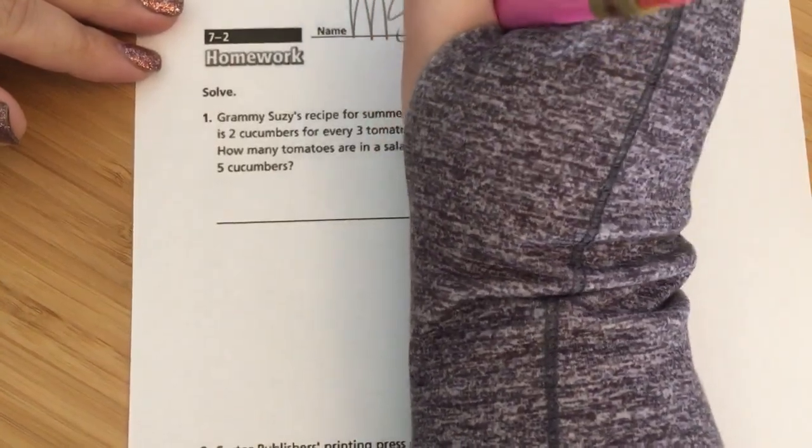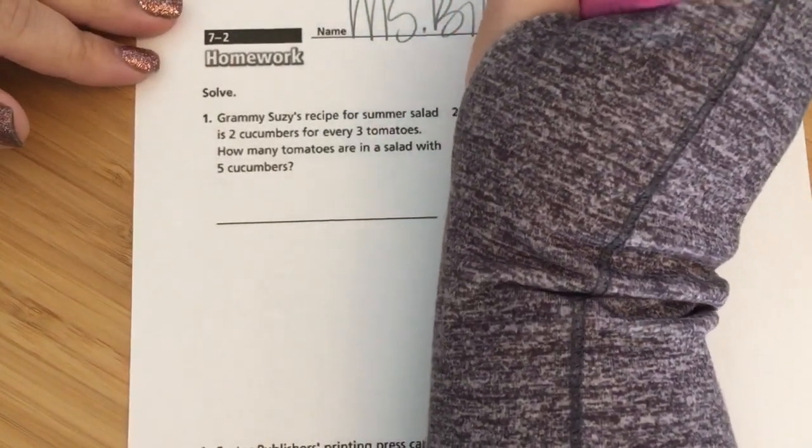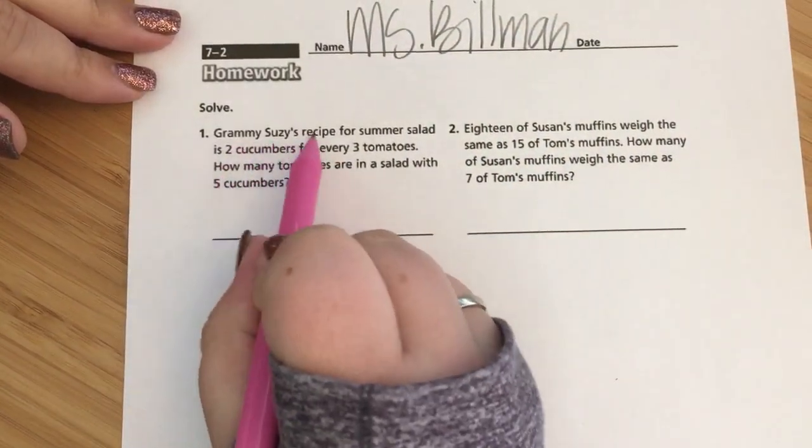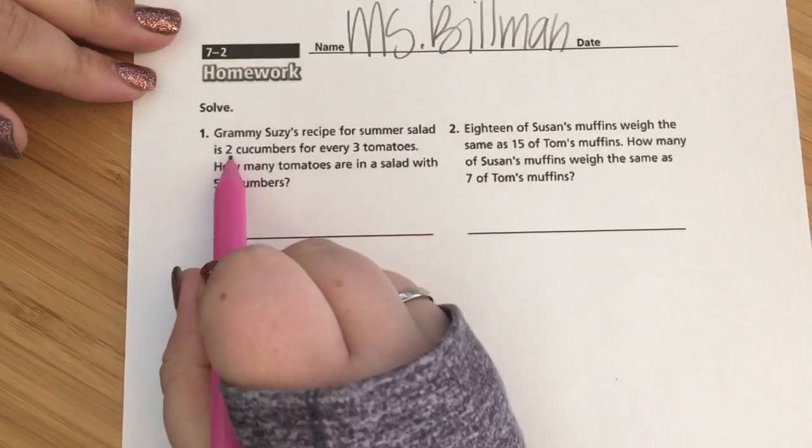Unit 7, Lesson 2 homework with, obviously, me, Miss Billman. There are only 4 questions on this. Hooray! But we will be using what we've learned in this unit.